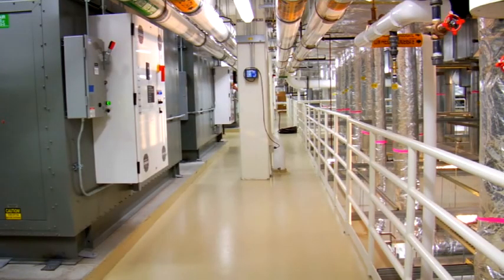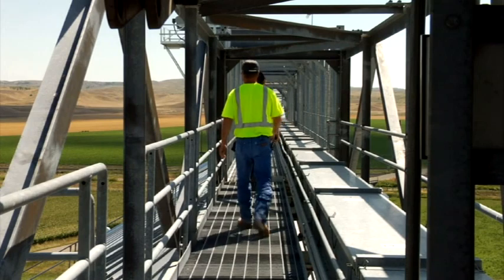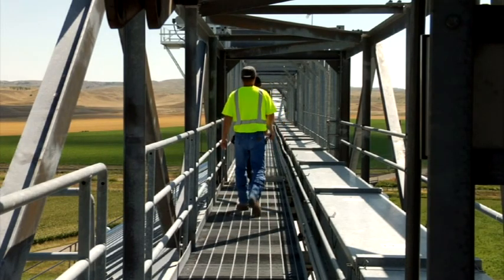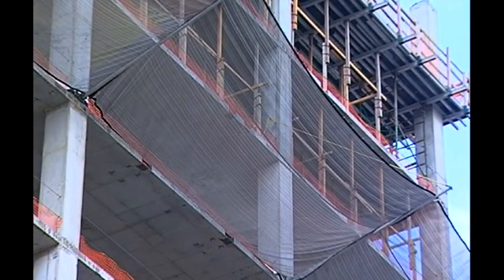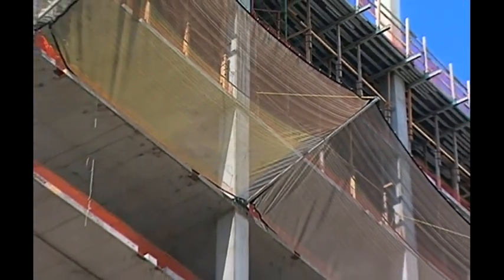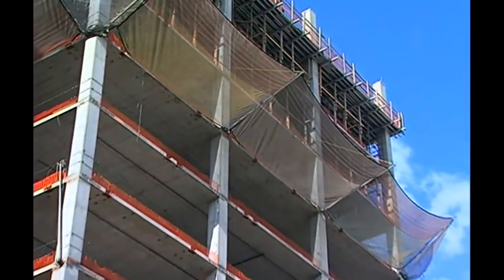A guardrail system, which is a barrier erected along an unprotected or exposed side, edge, or other area of a walking, working surface to prevent workers from falling to a lower level. A safety net system, which consists of a horizontal or semi-horizontal cantilever-style barrier that uses a netting system to stop falling workers before they make contact with a lower level or obstruction.